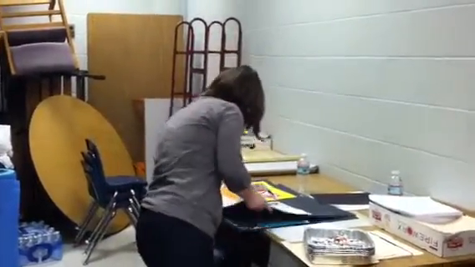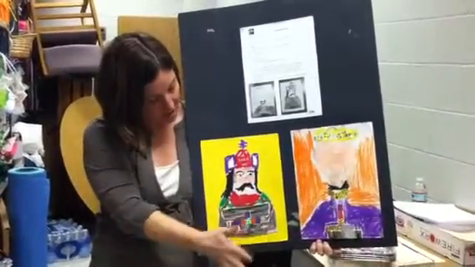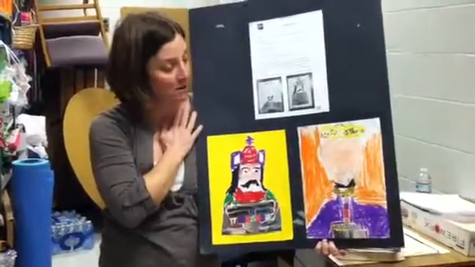So, first option was with those templates. You can see here on this one it was colored. They then glued on some appliques. They cut out their king and mounted it onto the gold background.